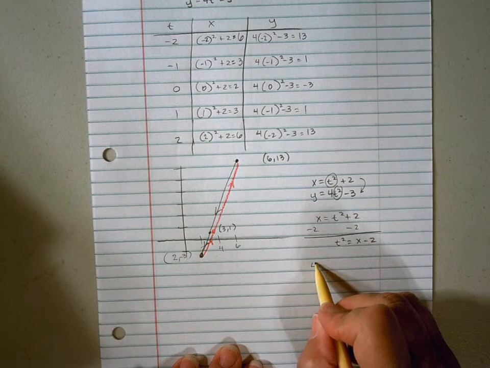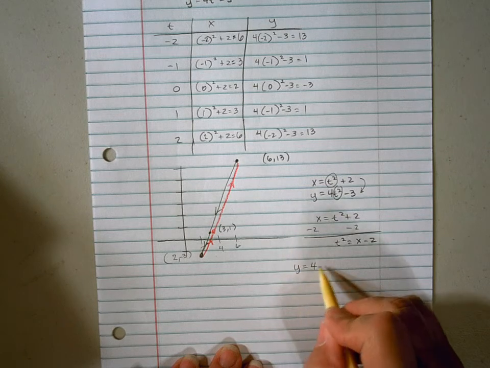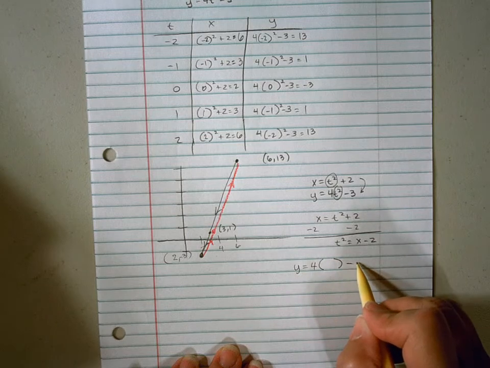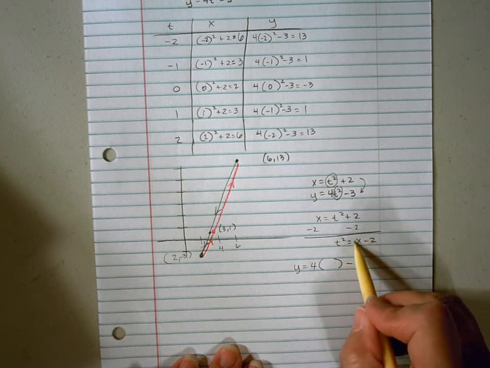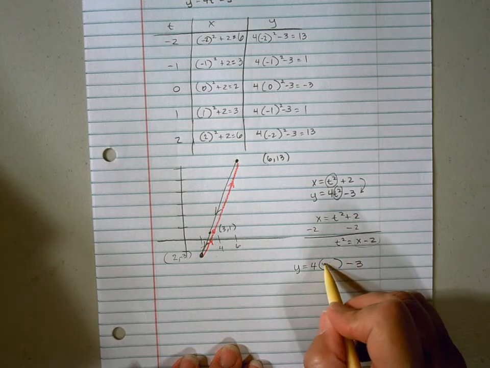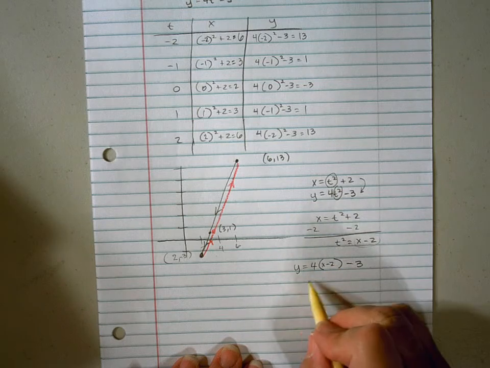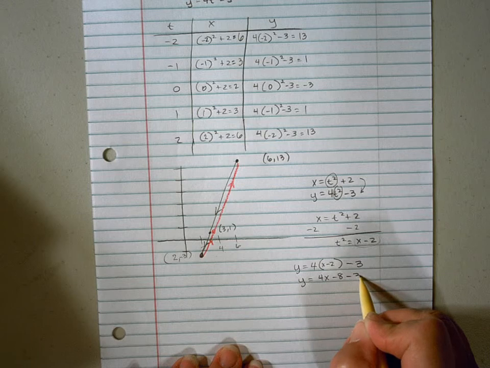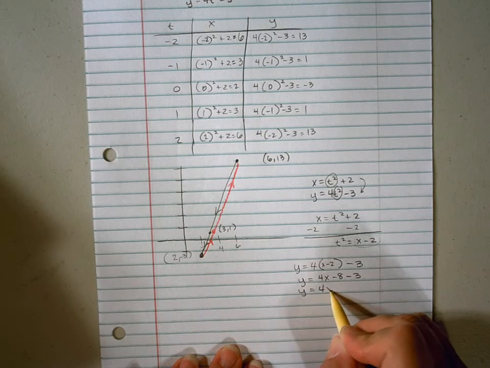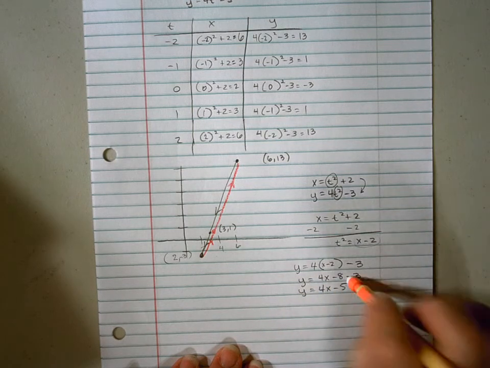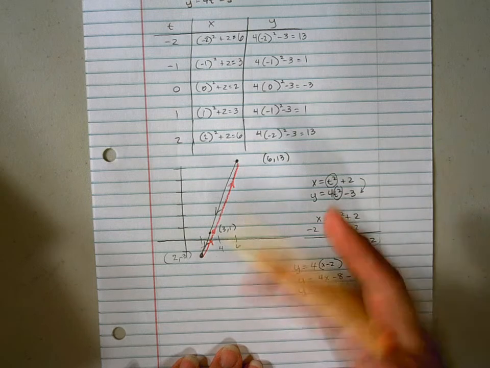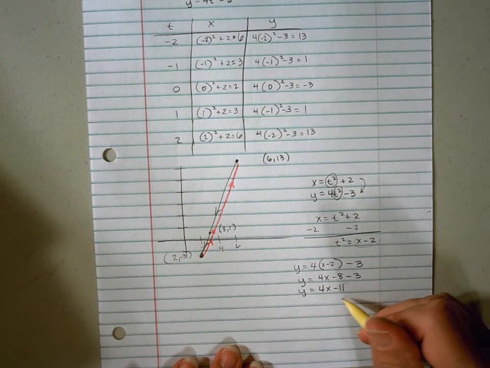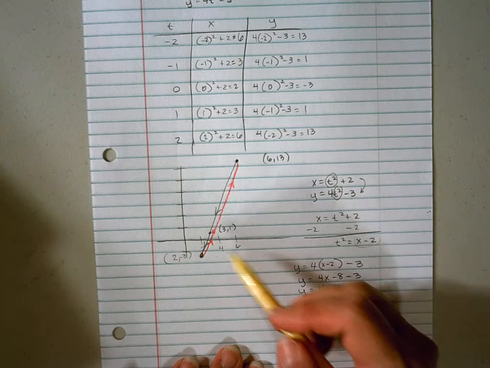And then I have y equals 4 times, that's where the t squared is going to go. So if this is what's t squared, I can fit that in here, x minus 2. So that's y equals 4x minus 8 minus 3. Y equals 4x minus... oops, how about 11? Minus 11.